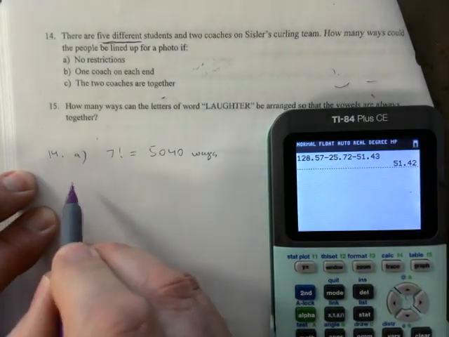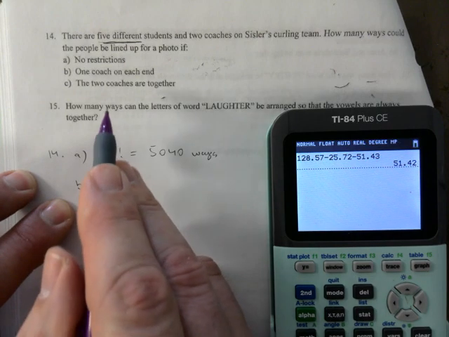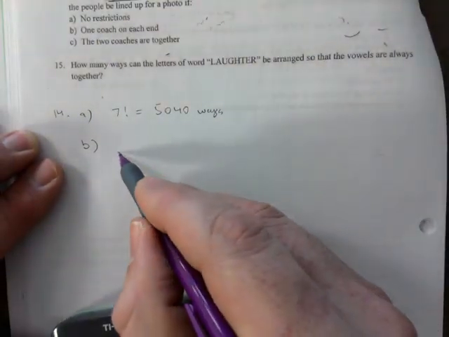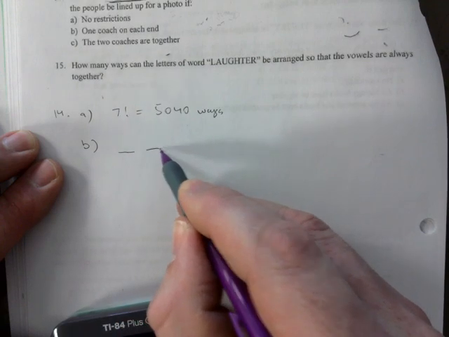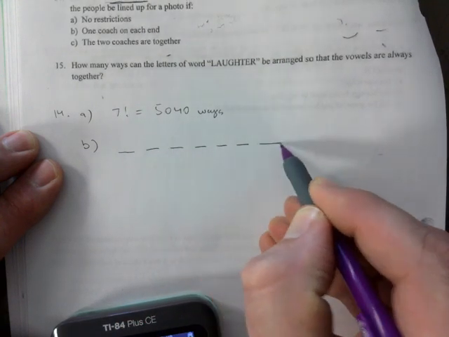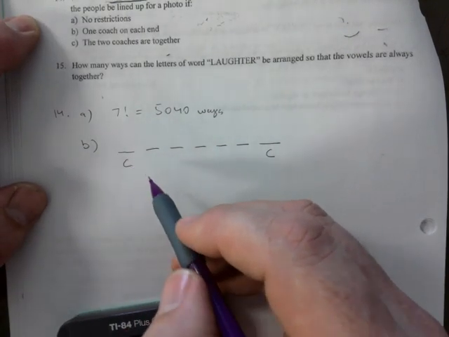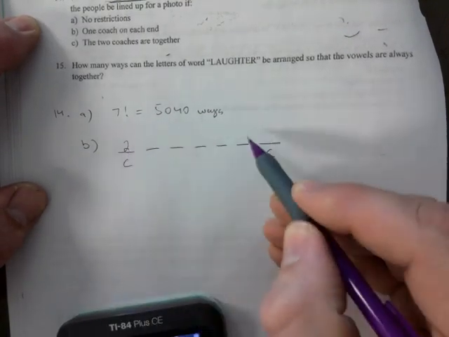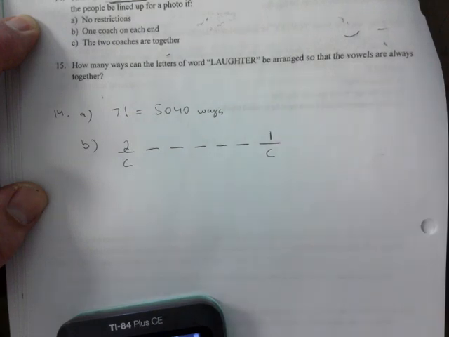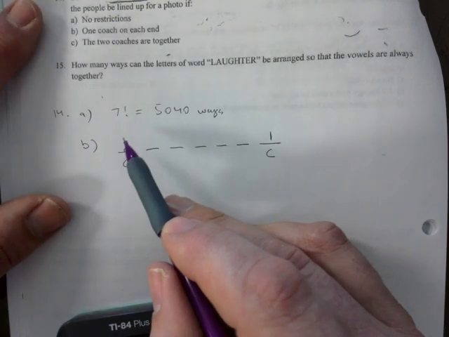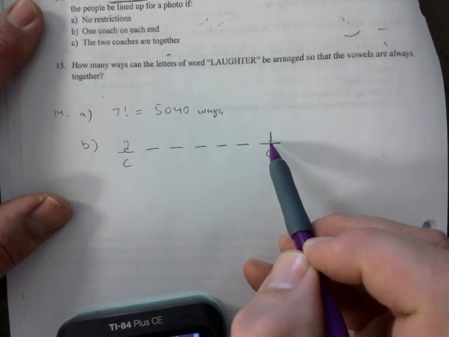So that's no restrictions. For B, 1 coach on each end. I guess 1, 2, 3, 4, 5, 6, 7. In this case, there are just 2 coaches, so this would be 2 and 1. If it's a football team, there are many coaches. Let's say there are 5 coaches altogether, it'd be 5 times 4.